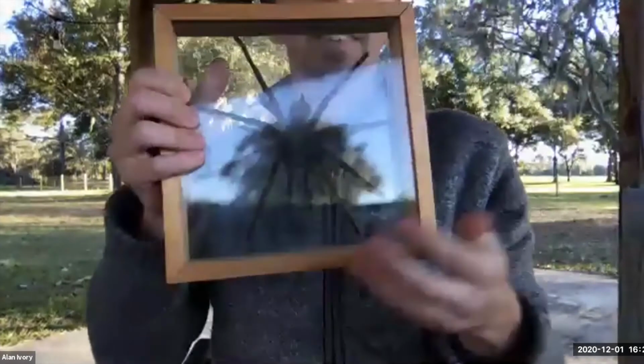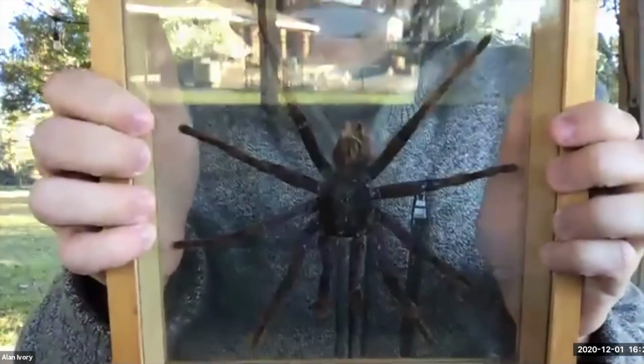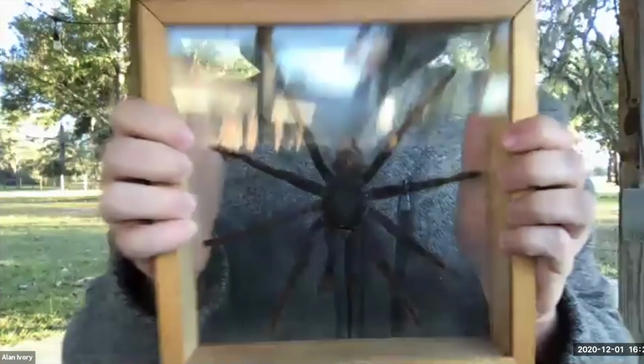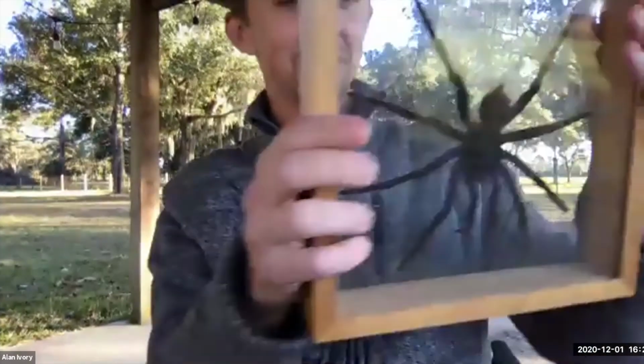Now for the one I think you're most excited for, I'm going to have you nod your heads up and down, or you can do thumbs up, thumbs down, if you think this next one is an insect or not an insect. You think it's an insect? No? Thumbs down? All right. Go ahead and tell me why. Go ahead and unmute yourself. Tell me why you think that's not an insect. I'll show it to you again.